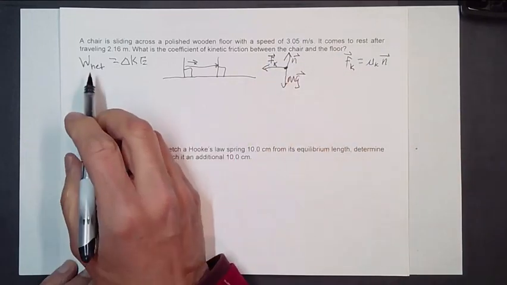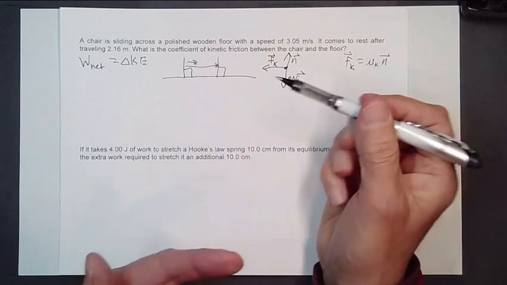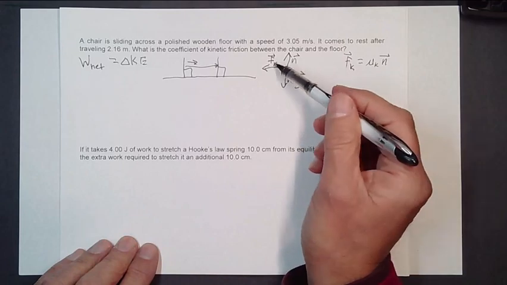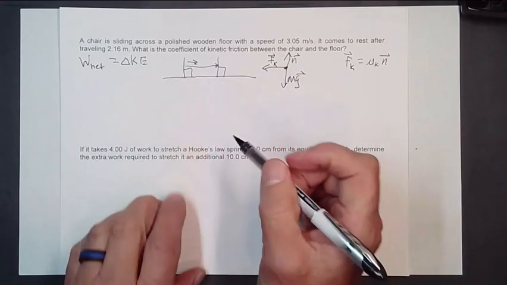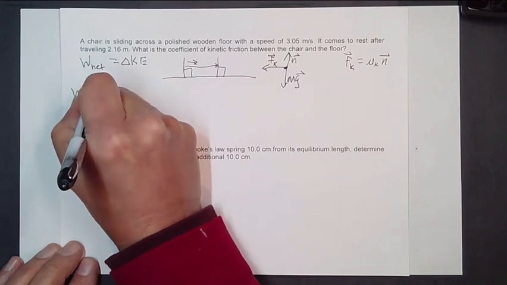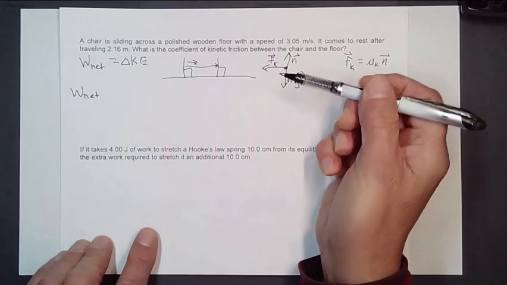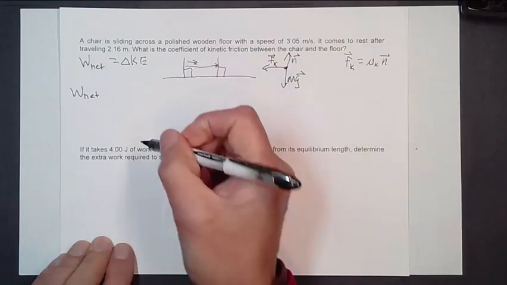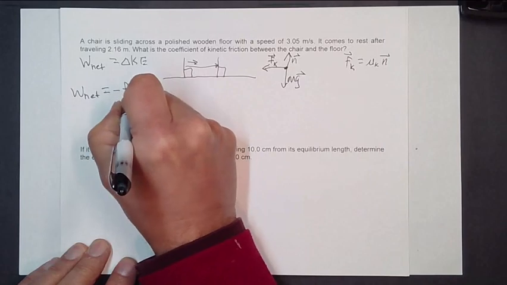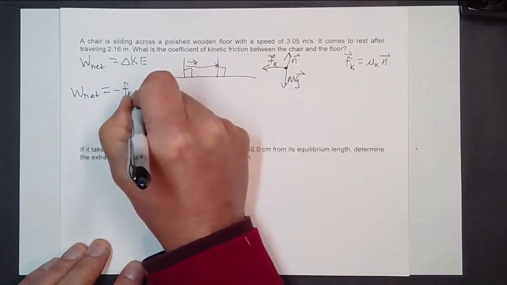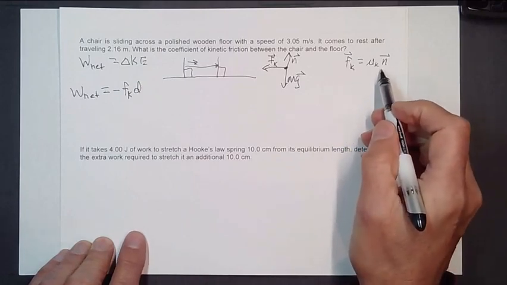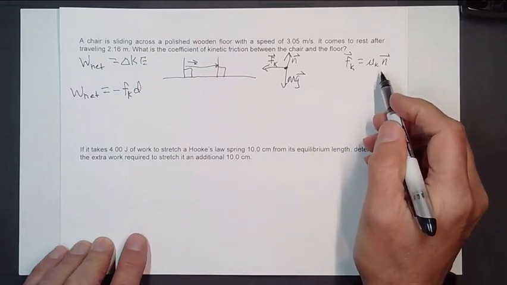So the work done by a force when they're along a line with each other or opposite each other is the magnitude of the force times the displacement. In this case, it'll be negative work because the force is acting opposite the displacement, and it'll just be minus F sub k times the displacement. Well, F sub k is mu sub k times n.